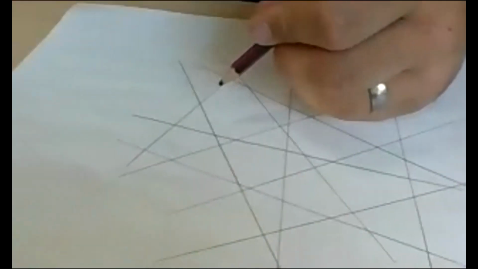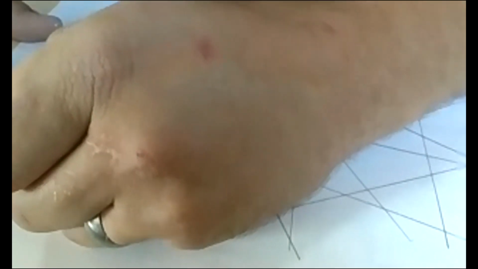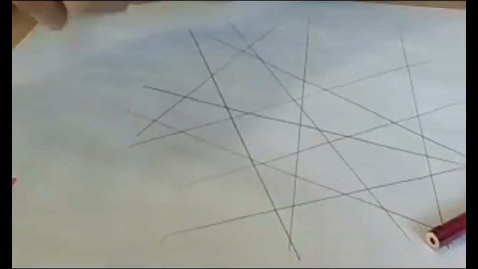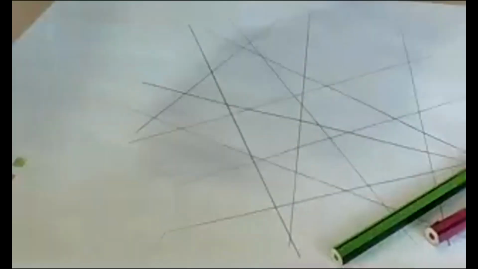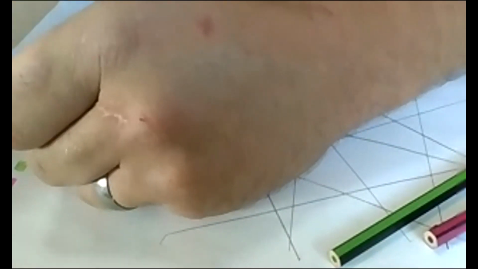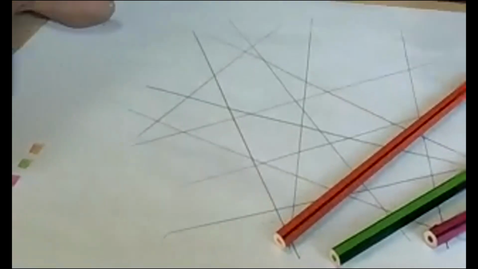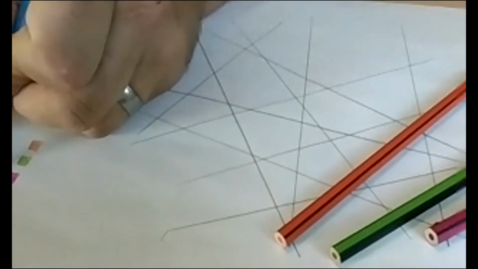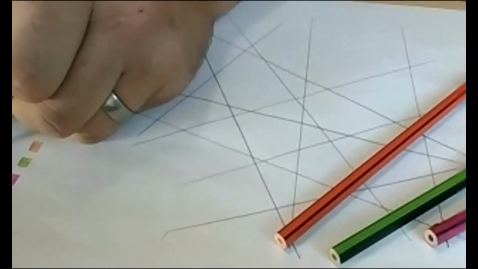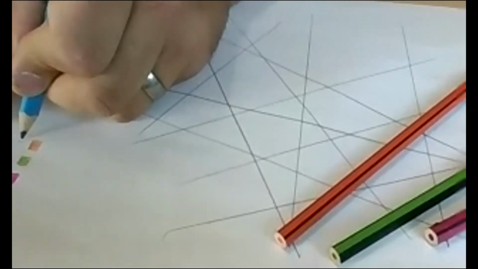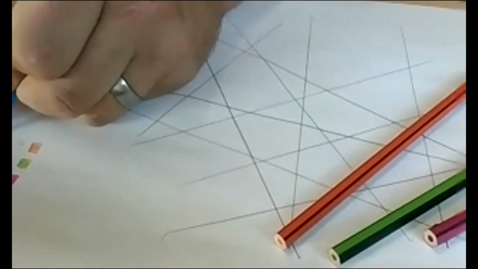Now, in the corner, you're going to do a nice square with one colour, two colours, three colours. Okay, so you guessed it, we have got acute, right angle and obtuse.